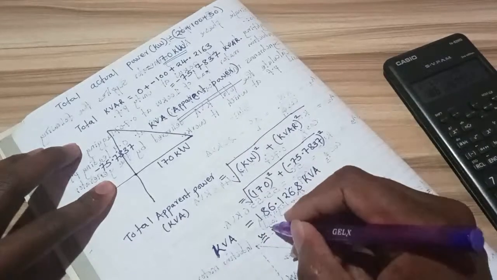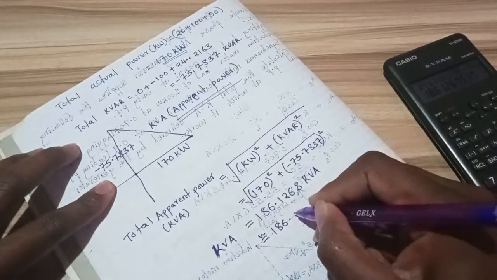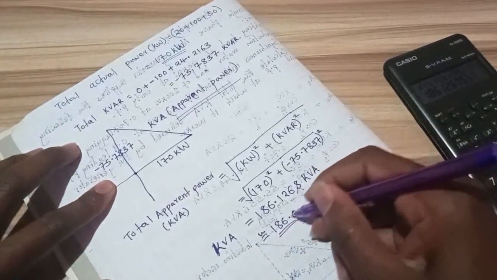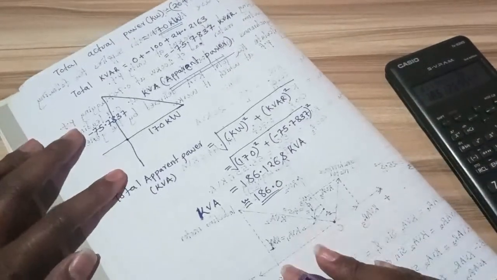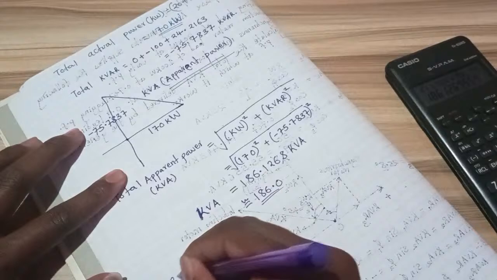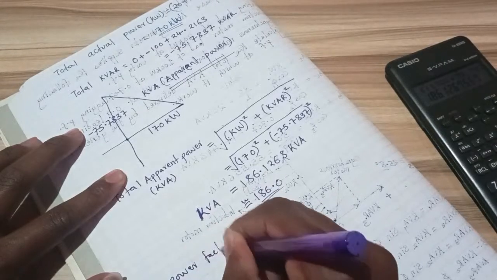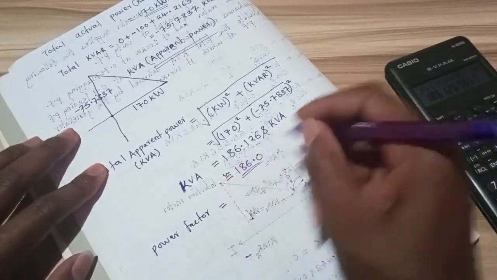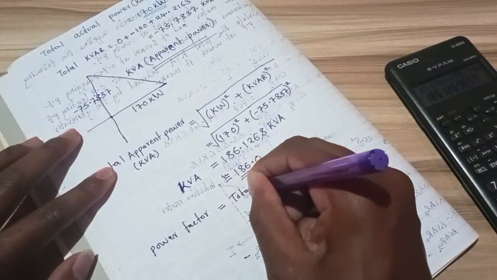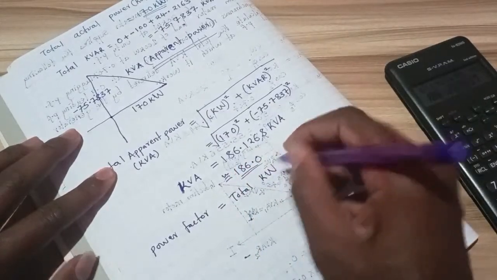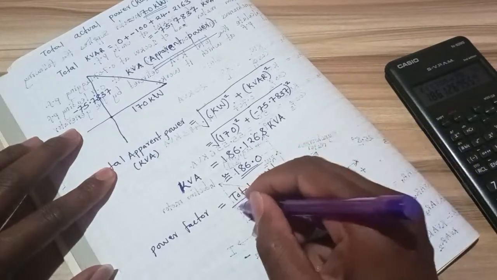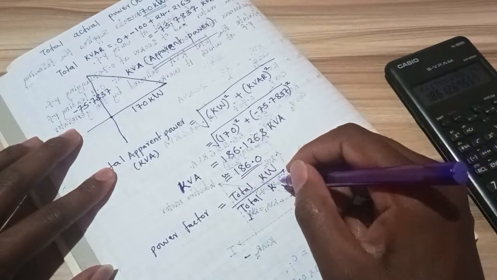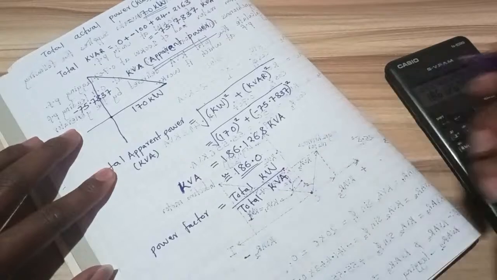And this is approximately 186, let's call it 186, that is to the nearest whole number. And therefore power factor is equal to total power in kilowatts divided by total power in kilovolt amperes, that is kVA.